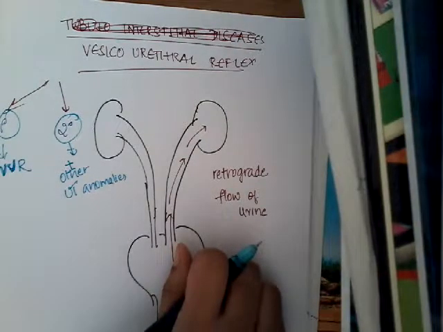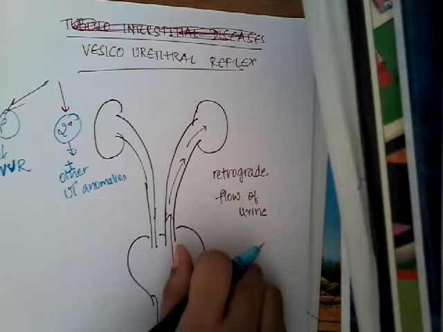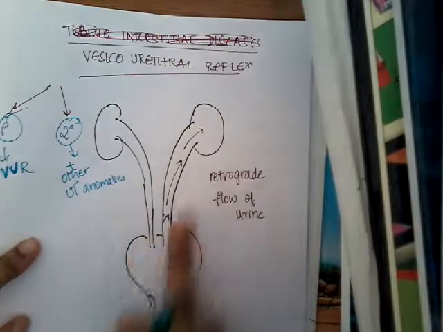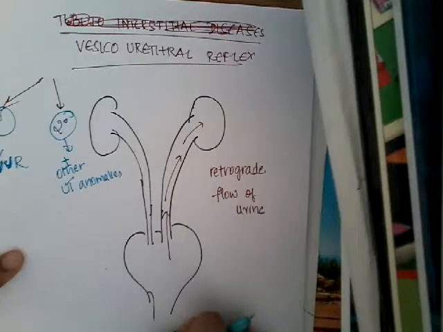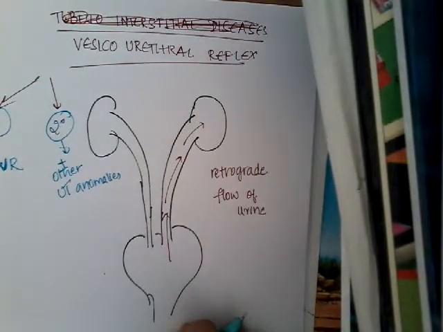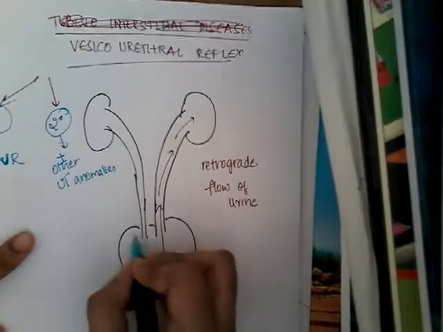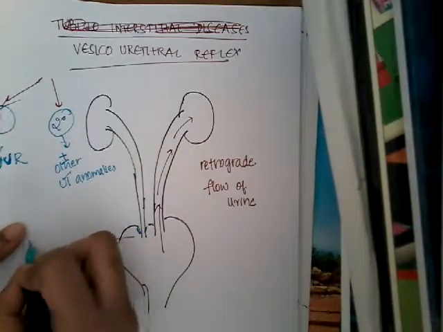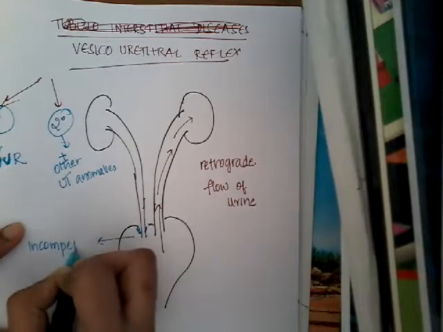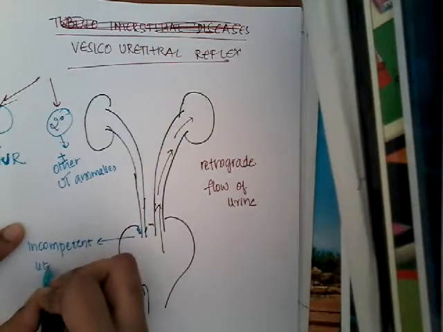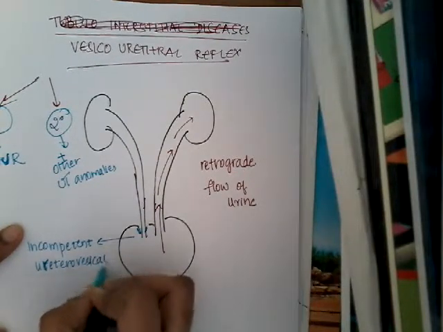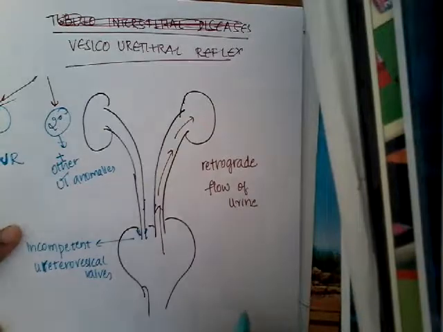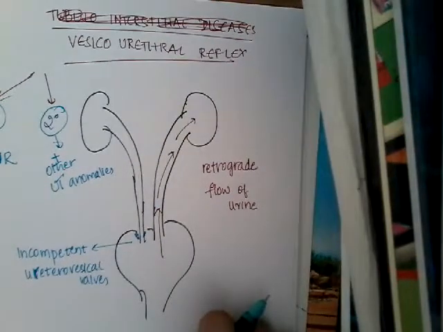So vesico-ureteral reflux is a risk factor for acute pyelonephritis, or it can be a risk factor for complicated urinary tract infections. One of the reasons for this vesico-ureteral reflux is the presence of incompetent ureterovesical valves. Incompetent ureterovesical valves can cause this vesico-ureteral reflux.